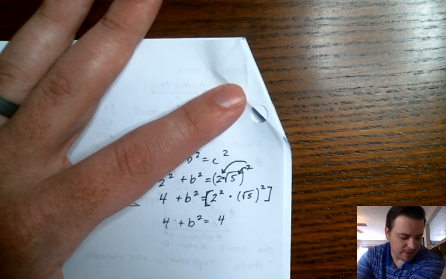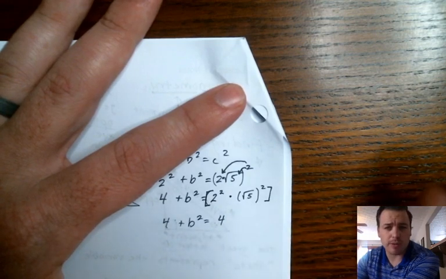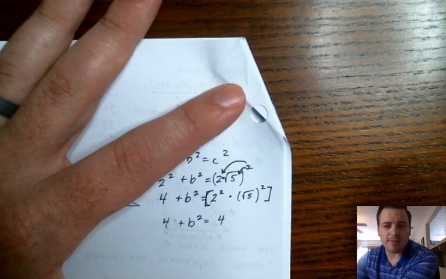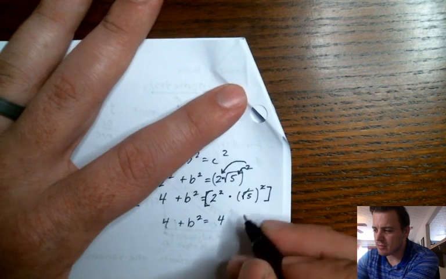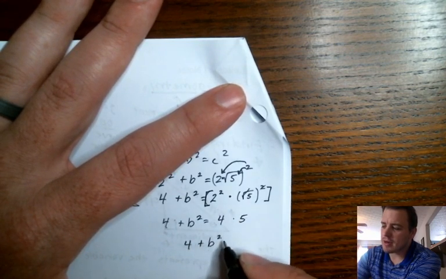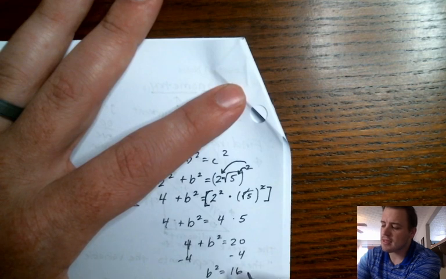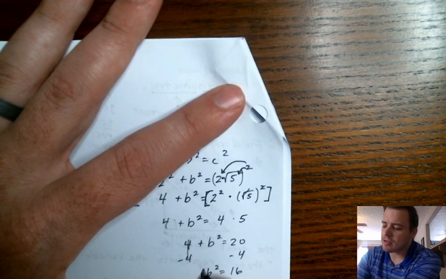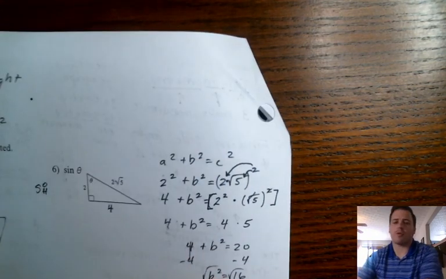And then as Abby said, won't it just cancel? Yeah, it will cancel. Or you just remember radical 5 times radical 5: anytime you have the same radical multiplied by itself, it's just whatever's on the inside. Or you can just simply cancel them. Either way you want to look at it. 4 plus b squared is equal to 20. Subtract 4 from both sides. We get b squared is equal to 16. And b is then equal to, when we take the square root of both sides, 4. So we got 4 right there.